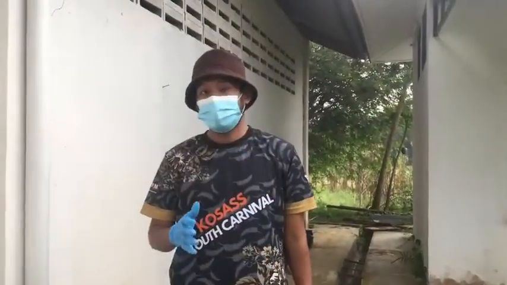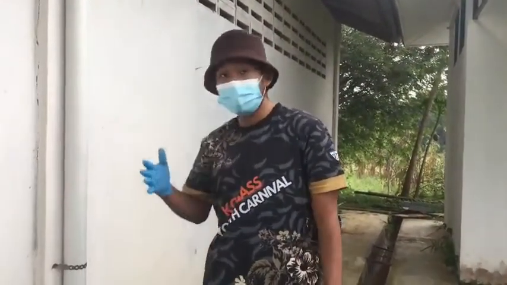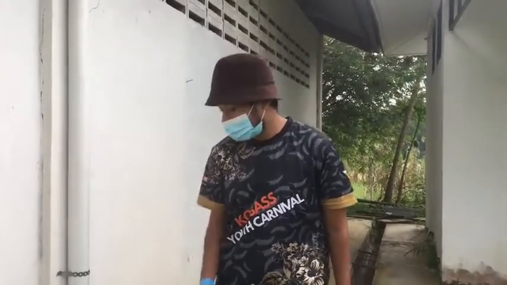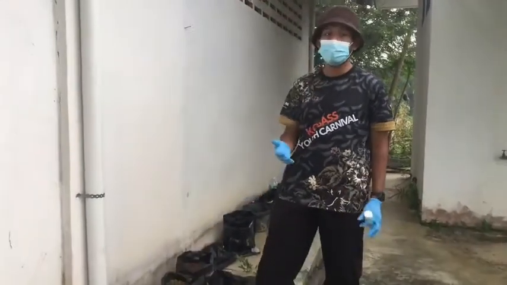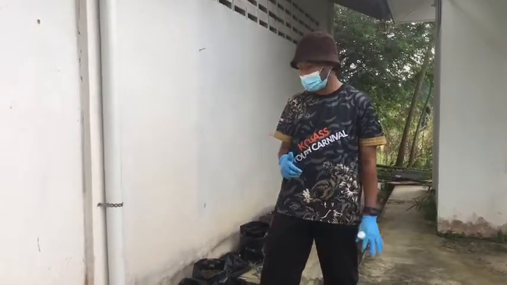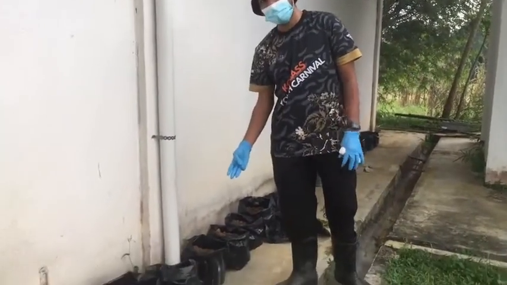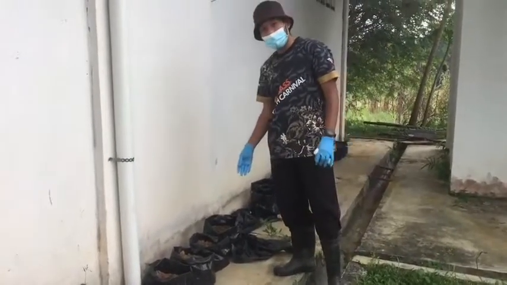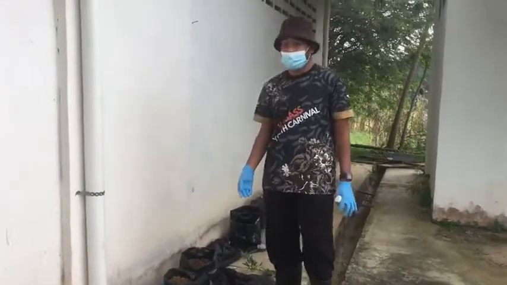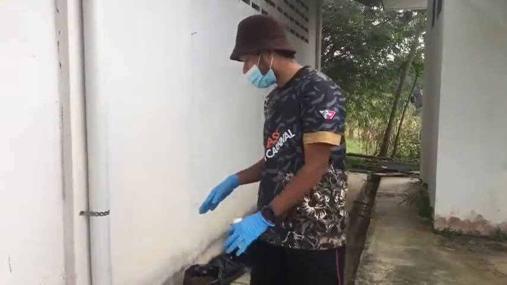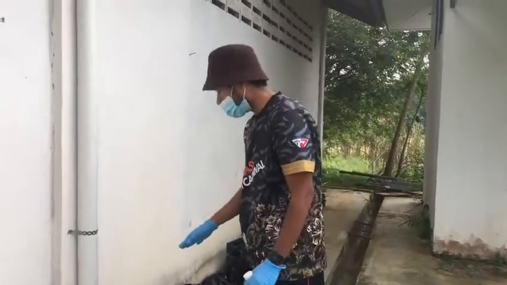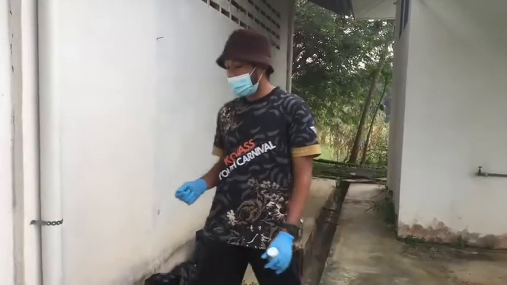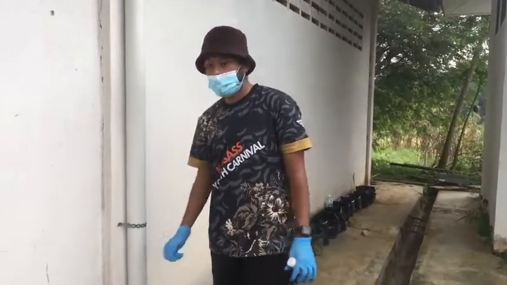So next is the method for preparing the pre-emergence herbicide. Here we will be using 6 polybags, in which 3 polybags will be used as the treated plot, and another 3 will be used as the control plot. And each of the polybags will be filled with soil. As you can see here, it's already filled with soil. 1, 2, 3, 4, 5, 6. And we will water it to make it moist.